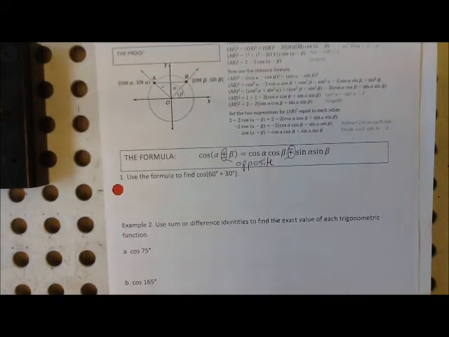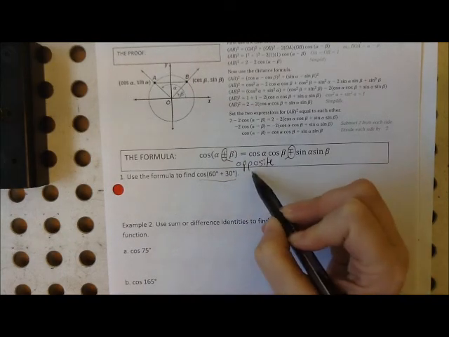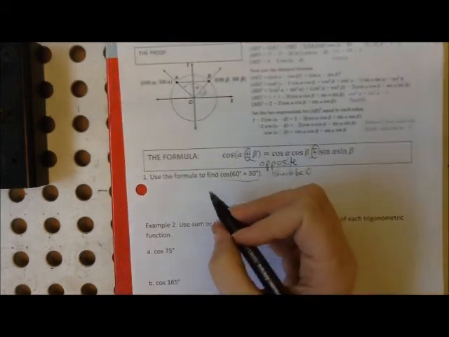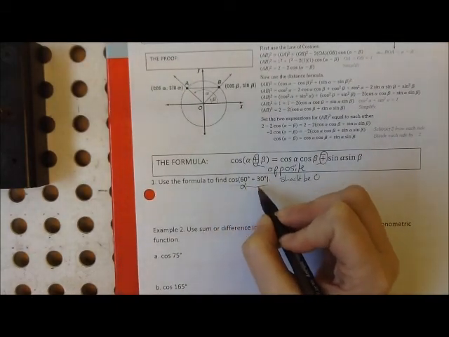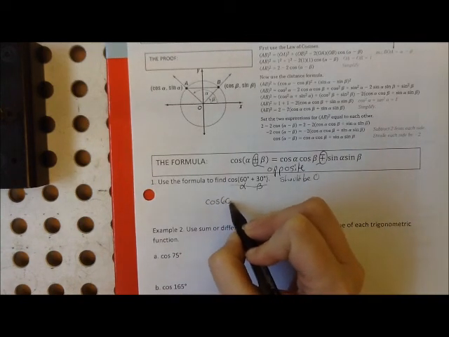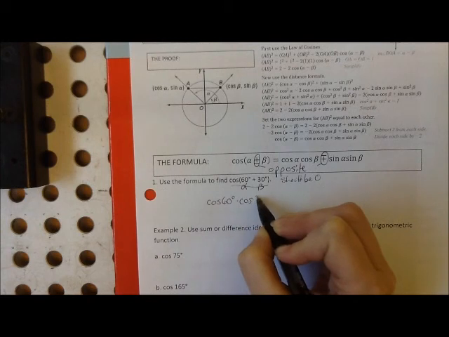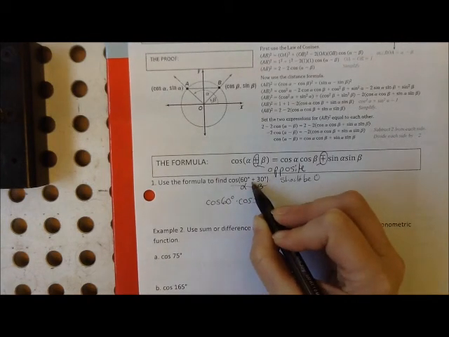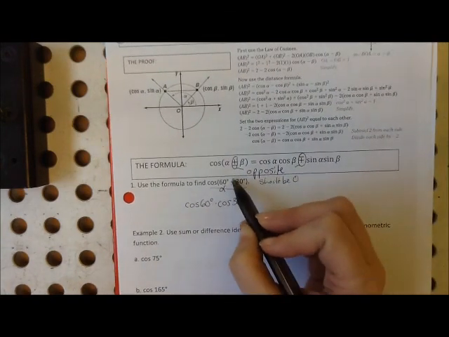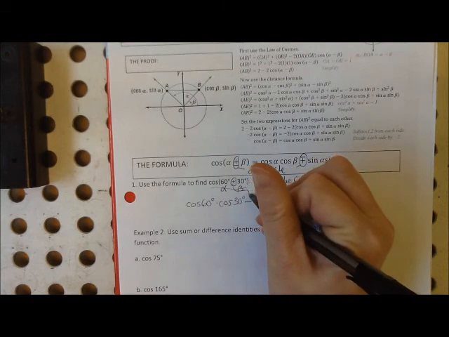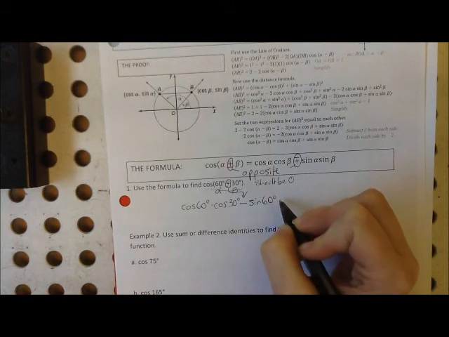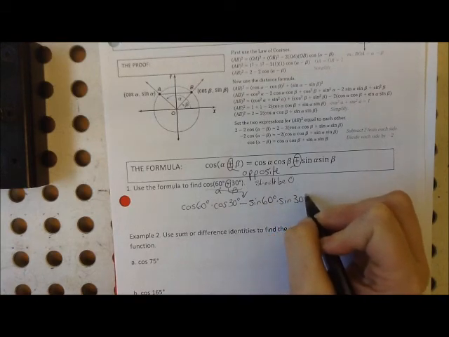So this is how this works. We know that this should be 0. So let's try this formula and see if it does give us the right value. So 60 degrees is my alpha, 30 degrees is my beta. Using my formula, this becomes cosine of 60 degrees times cosine of 30 degrees. That's a plus, which means I'm going to use a minus. That's what I mean when I say these are opposite. If there's a plus here, we use minus in here. Minus sine of 60 degrees times sine of 30 degrees.